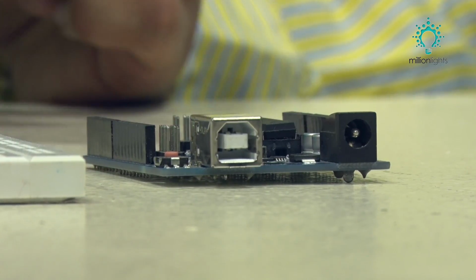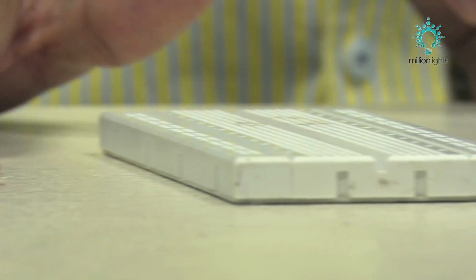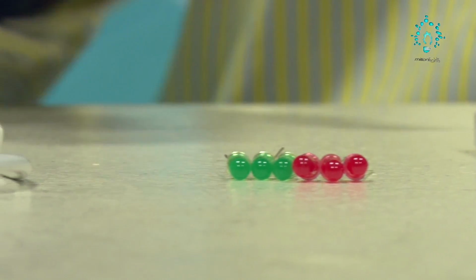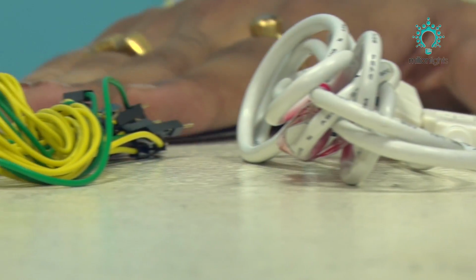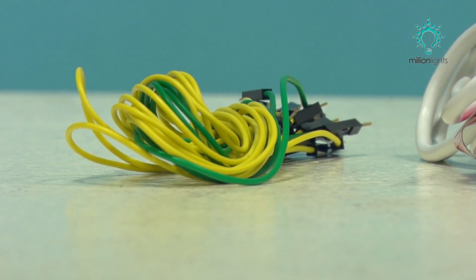Now we'll do one simple experiment which will illustrate the power of the for loop. In this experiment we'll be using an Arduino, a breadboard, 6 LEDs, a USB cable and a few jumper wires. The aim of this experiment is to light these 6 LEDs. These 6 LEDs will be connected to digital pins of the Arduino and one by one we'll be switching them on. First we'll switch on the first LED, then we'll switch it off.